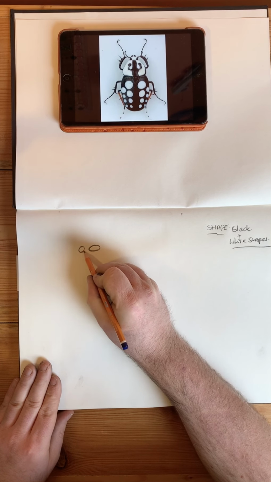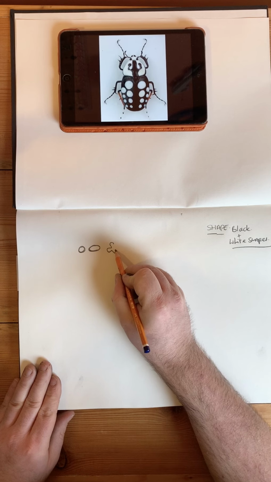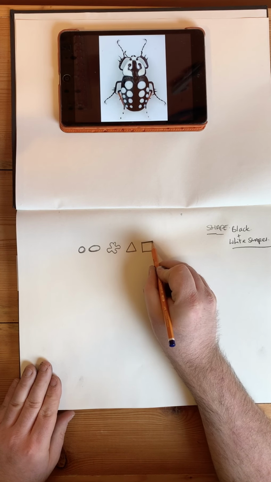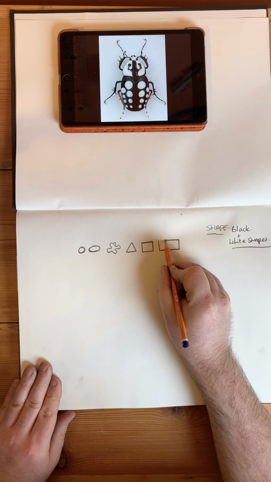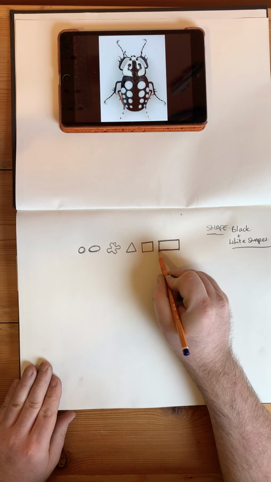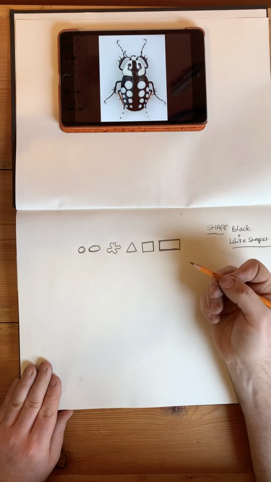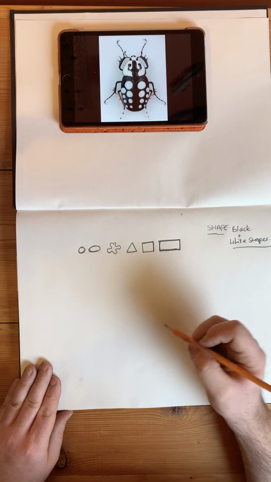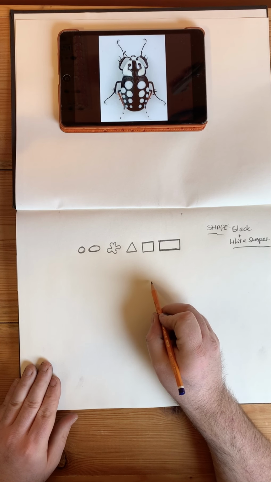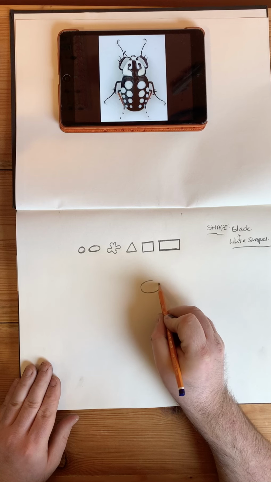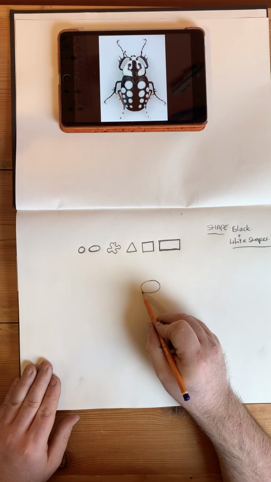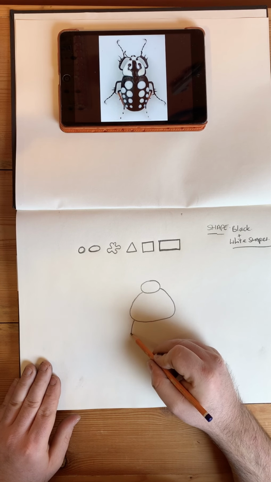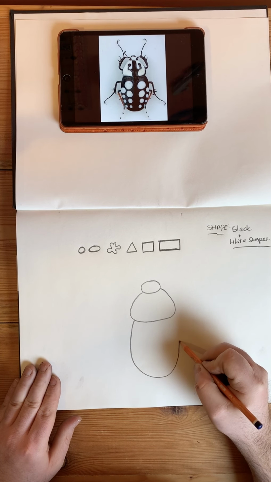So I've got my circle, my oval, an irregular shape, a triangle, a square, and a rectangle. And I am going to now try and look and respond to the visual resource I have here, and I'm going to try and draw it using those shapes. So I can see the head of the bug is an oval, its body is an oval here, and its back end is also an oval, like so.